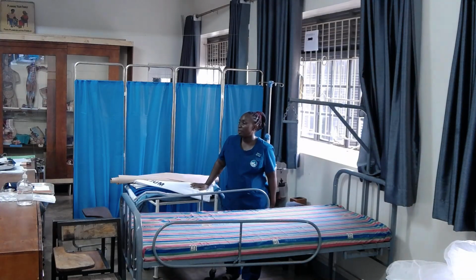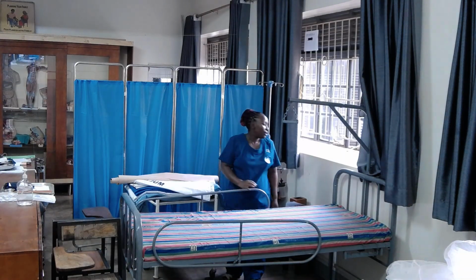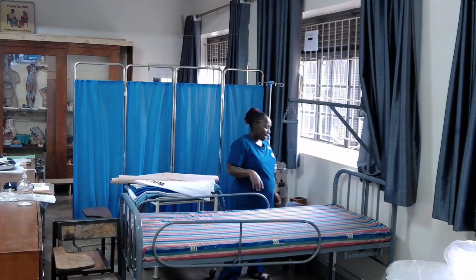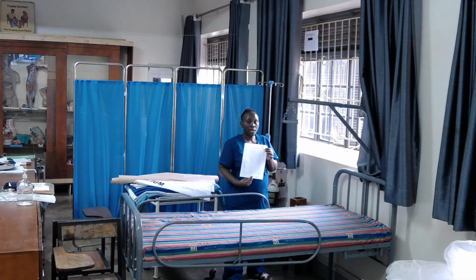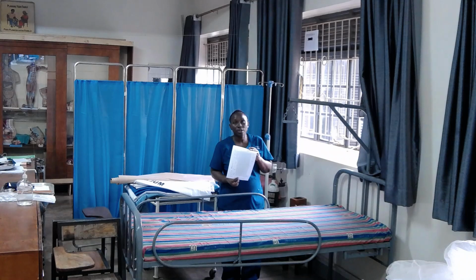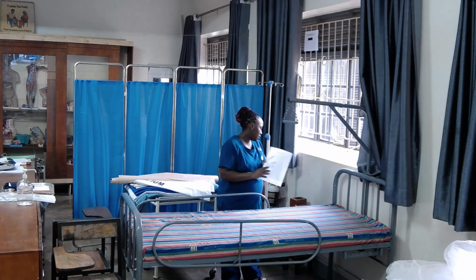However, we need requirements on other sides. We need a screen, which is right here. We need a head injury chart for monitoring the patient. These patients really require constant observation, and we chart everything on the head injury chart.